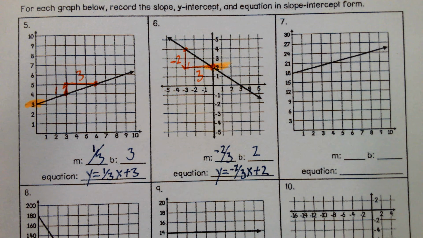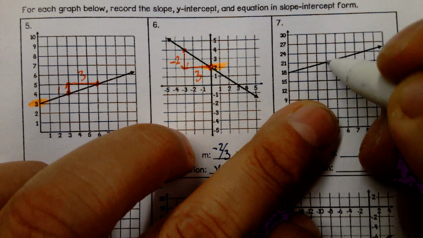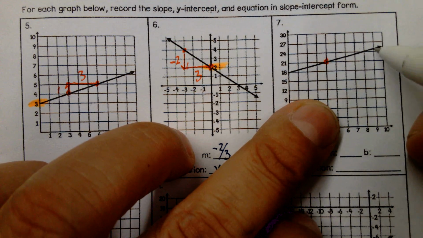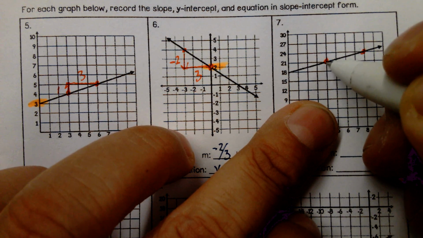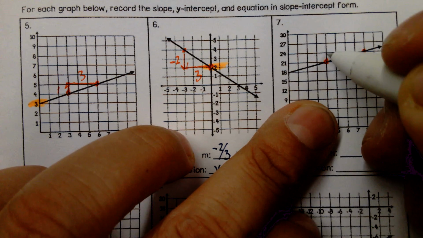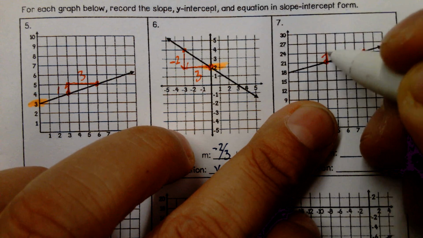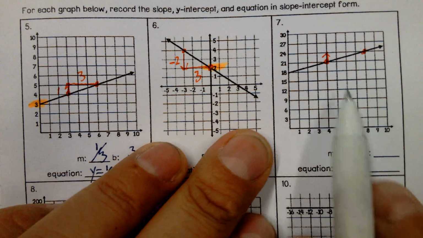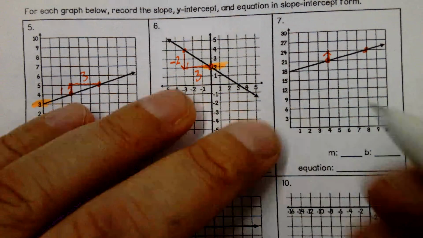Let's just quickly go through the rest of these. Let's find the slope for number 7. So let's pick a couple points. Maybe this one and this one. So I'm going from 21 to 24. What's my rise? Well, remember, I'm going up one step, but if I'm going from 21 to 24, I'm going up 3.